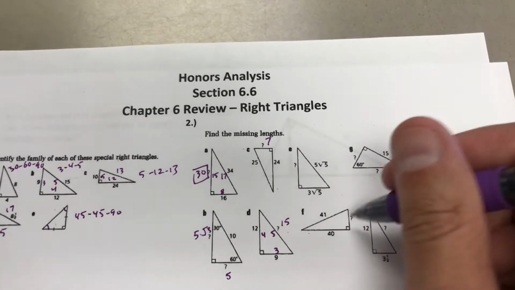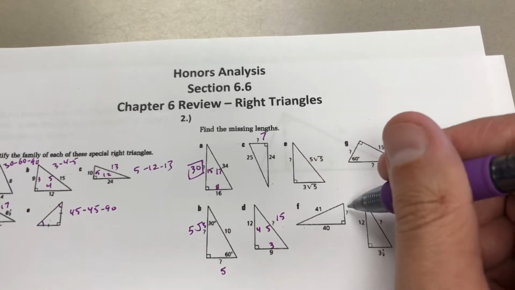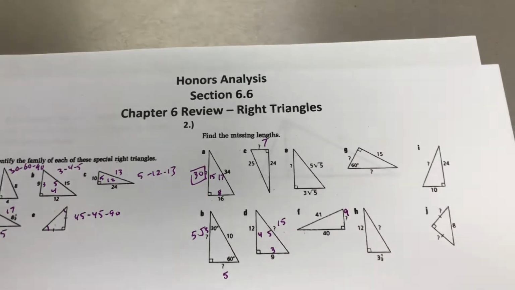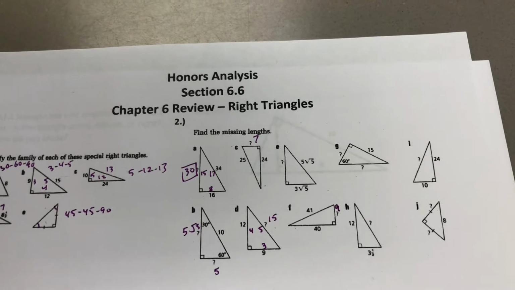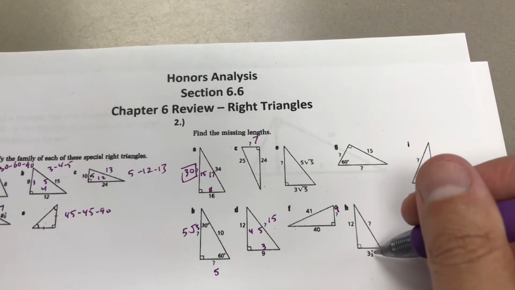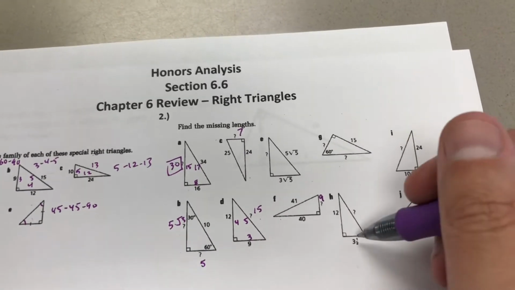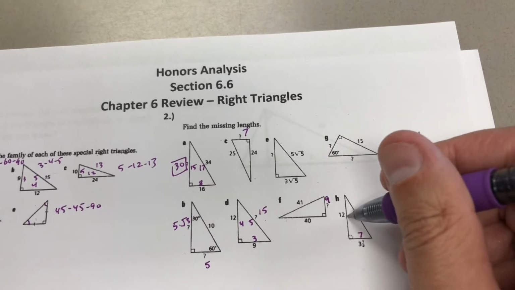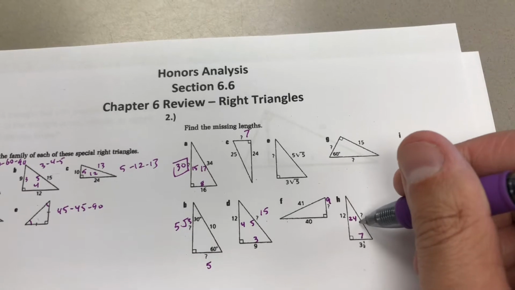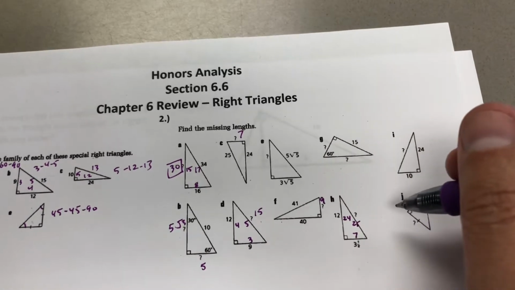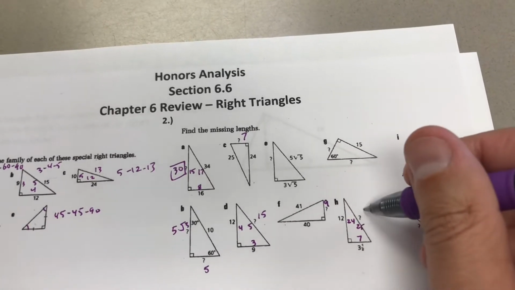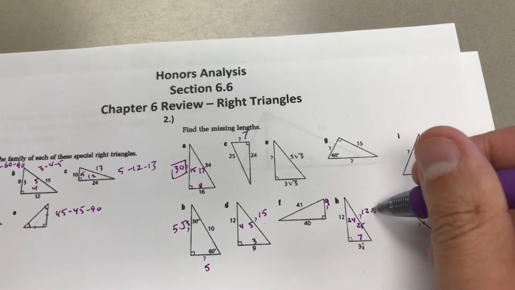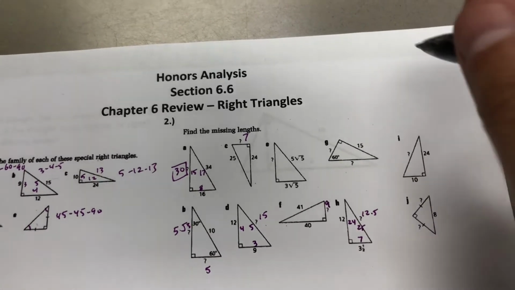All right. F is a triple. It's a 9, 40, 41. But if you don't know the triple, you have to use the Pythagorean theorem. All right, this one's interesting. Again, there's a 3.5. If I double that, it's 7. If I double 12, it's 24. That would be a 7, 24, 25 pattern, but it's all divided by 2. Half of 25 is 12.5, and that would be the missing side.